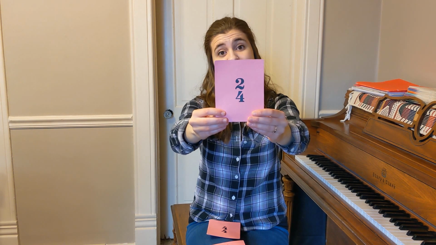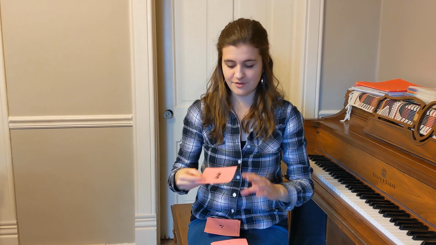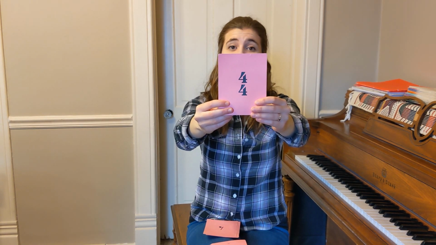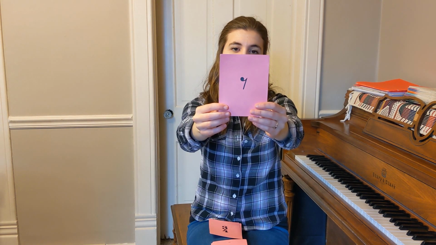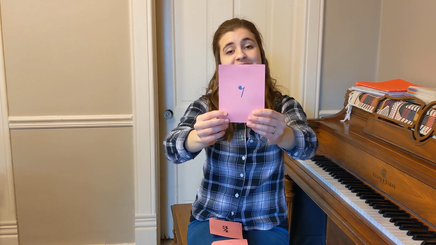This is a time signature, 2/4, 2 beats per measure. Aha, another one. Time signature, 4/4, 4 beats per measure. Next. This is a T rest, half a beat.